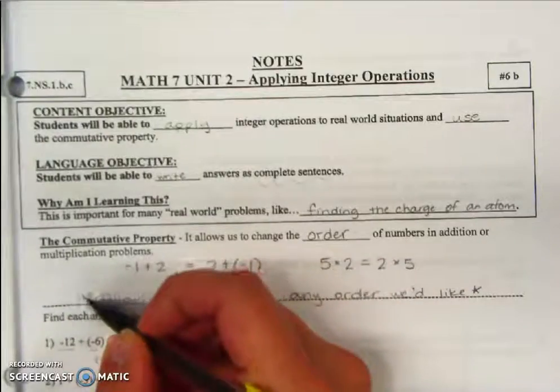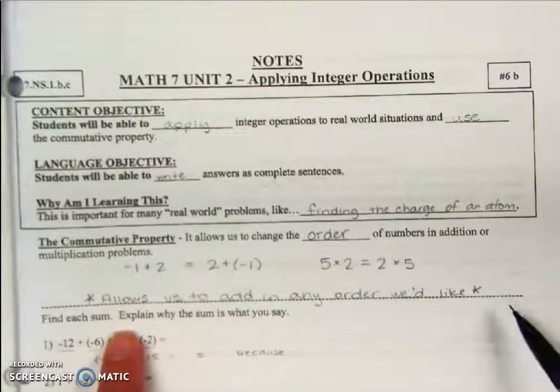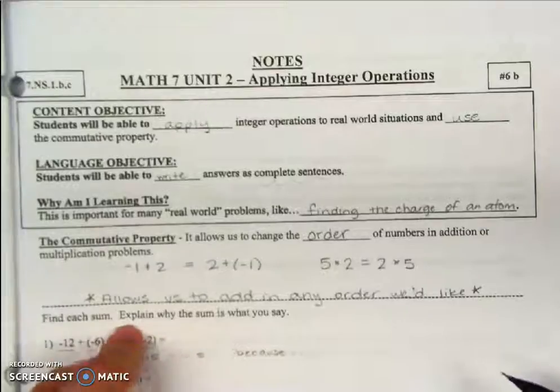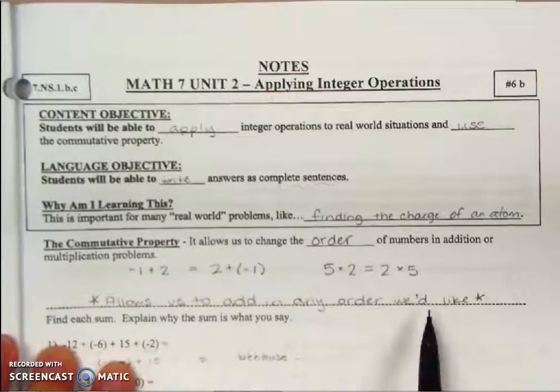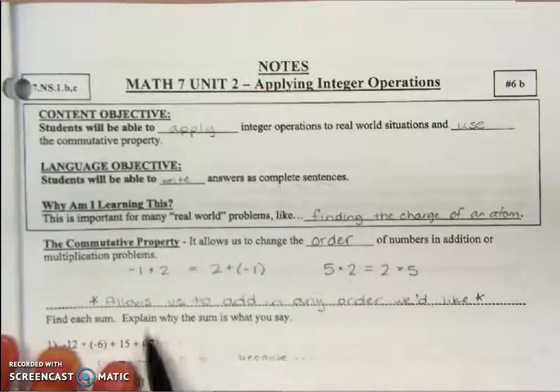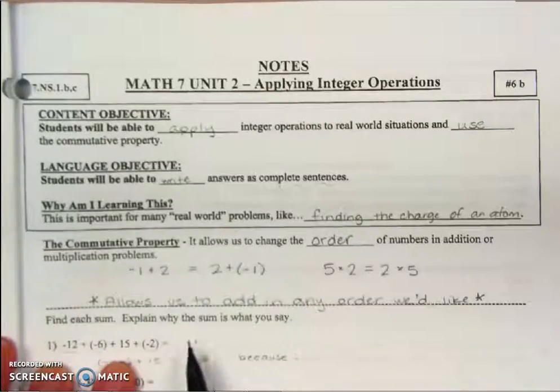This allows us to add in any order that we would like to add in, so if there's nicer numbers to put together, we can put those together first. So we can use this little idea of adding in any order to find each sum even when there's a long list of numbers. So the first thing we're going to do is combine all of the negatives together and then all the positives, and that's really going to help when you've got a long list of numbers.